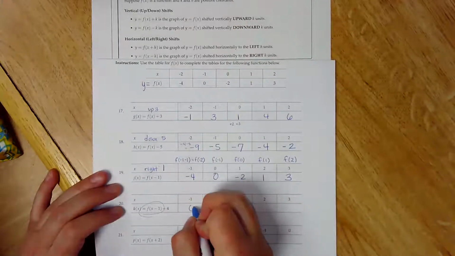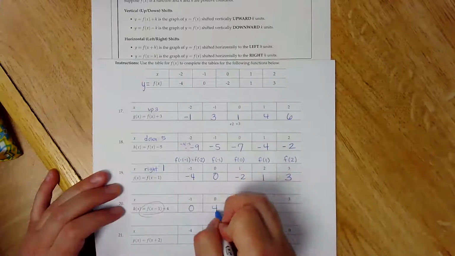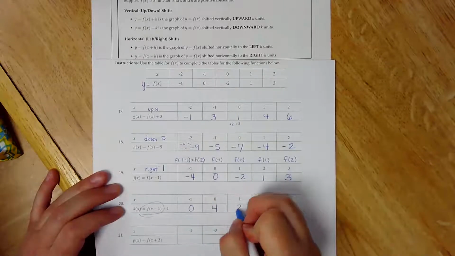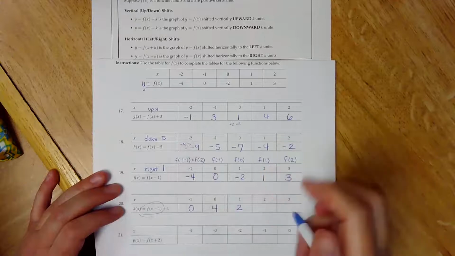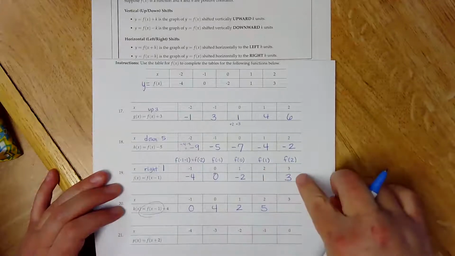If I add 4, I get 0. 0 plus 4 is 4. Negative 2 plus 4 is 2. 1 plus 4 is 5. And 3 plus 4 is 7.